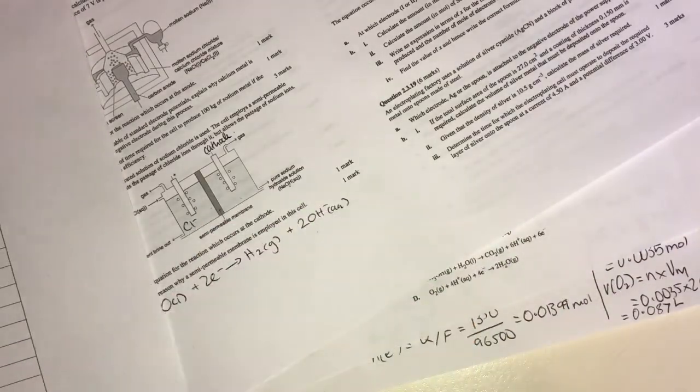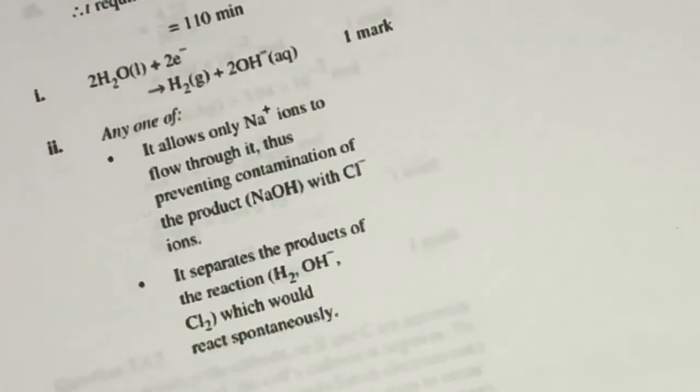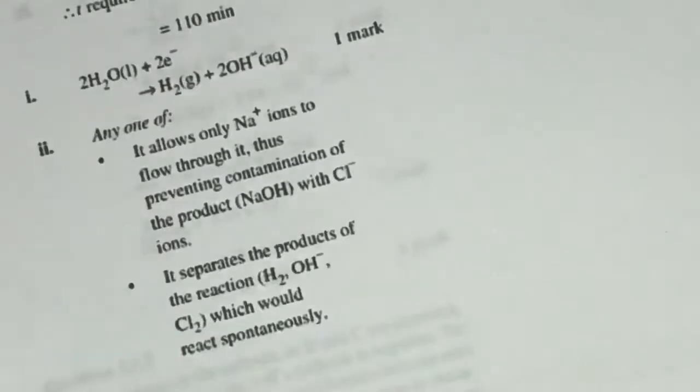So the answers, just having a look at the answers here. It allows only sodium ions to flow through it, thus preventing the contamination of the product, sodium hydroxide, with chloride, which is the way I would have gone. But it also separates the products of the reaction, H2 gas. And that's also true. H2 gas and chlorine would react spontaneously.